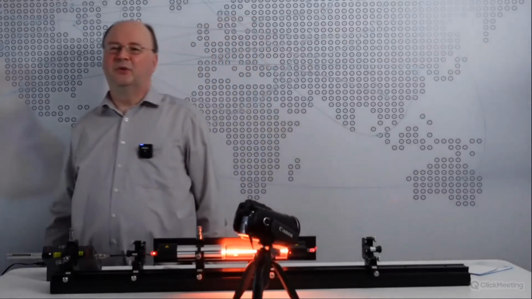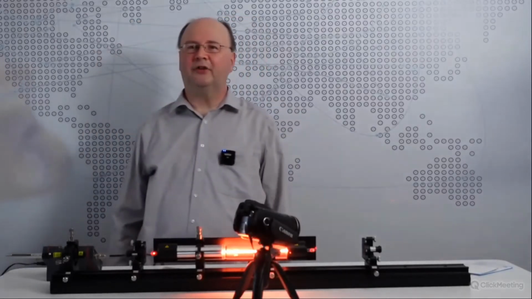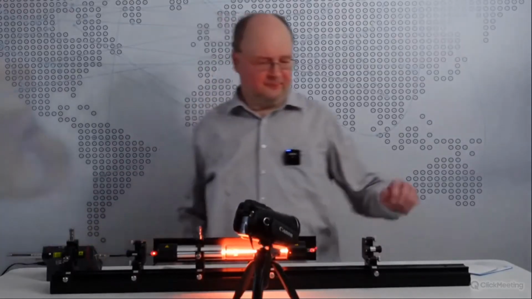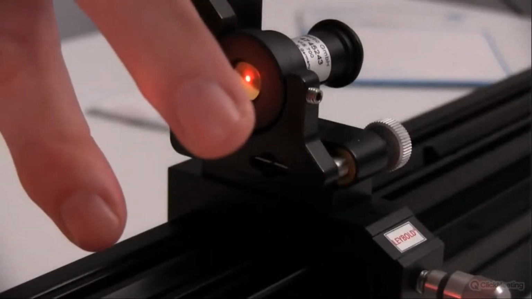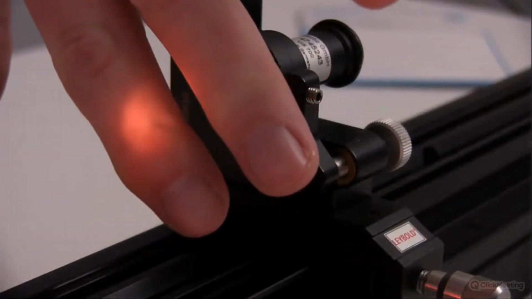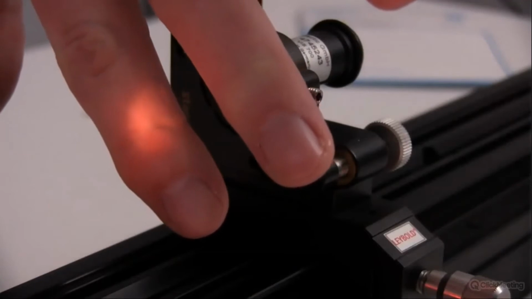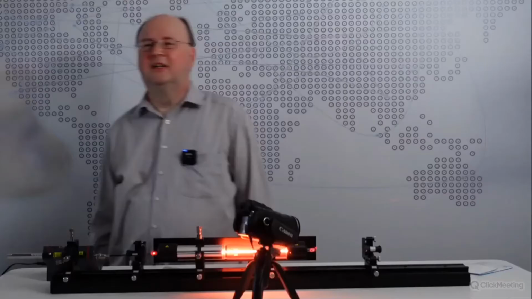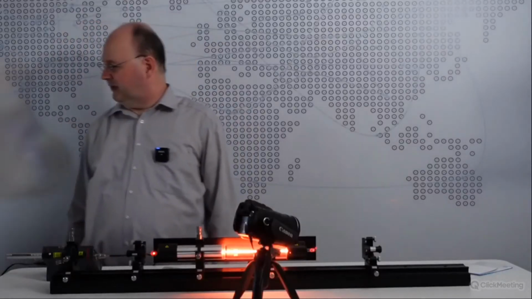Students can take a caliper and measure the diameter of the laser beam until it's switched off, and just replace my fingers with a caliper. It's really as easy as that. And yes, so the beam waist can be measured.